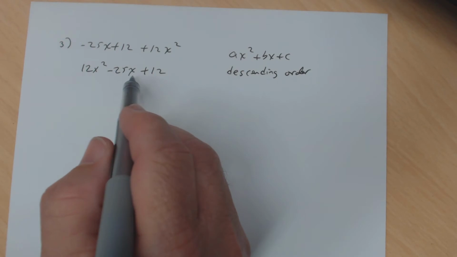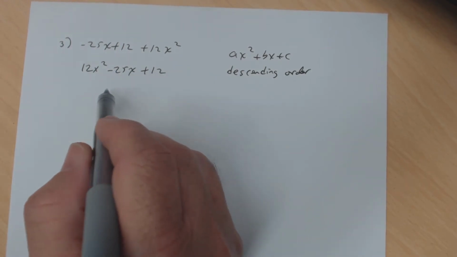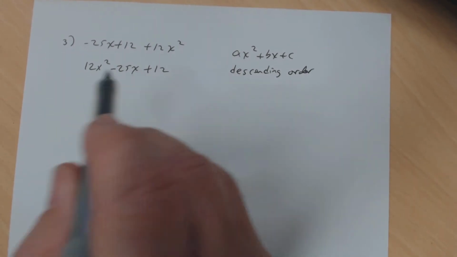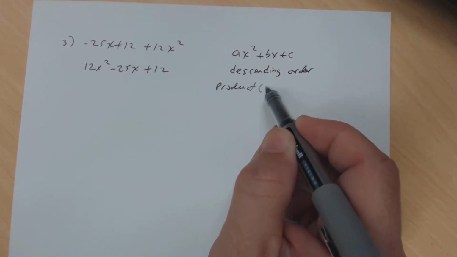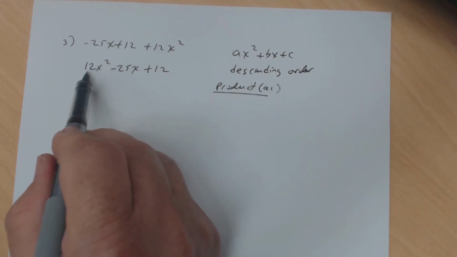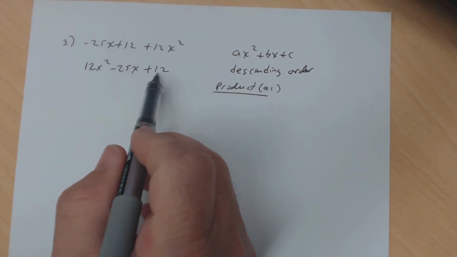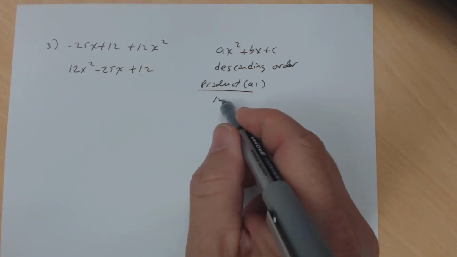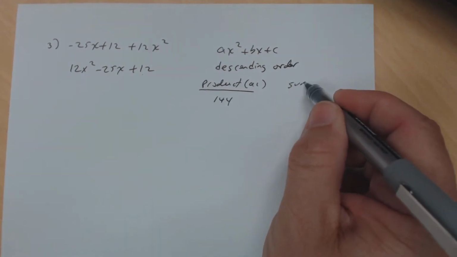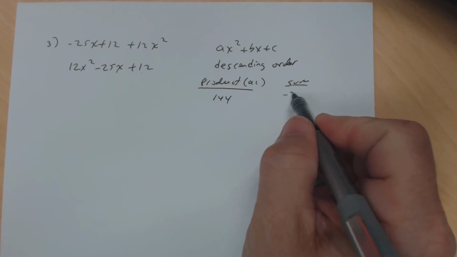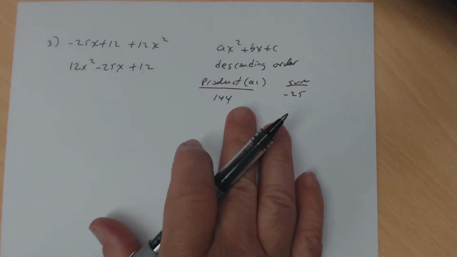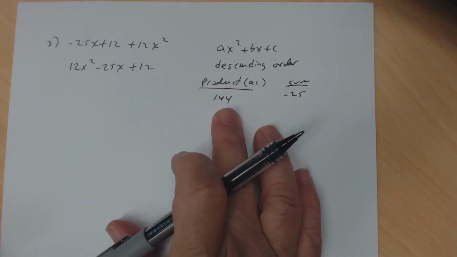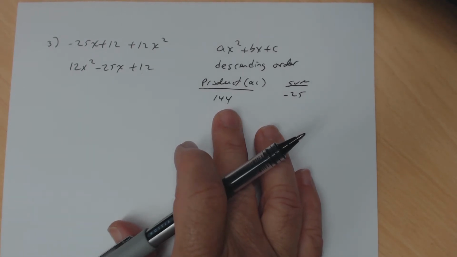Okay, so the GCF here of all three terms is 1. So I'm going to just go and find the product of A and C. So A is positive 12, C is positive 12, and I get 144. And I want the sum to be a negative 25. Okay? All right, now for this one, see how the number's not that small? So you may need to use your calculator to come up with some products.